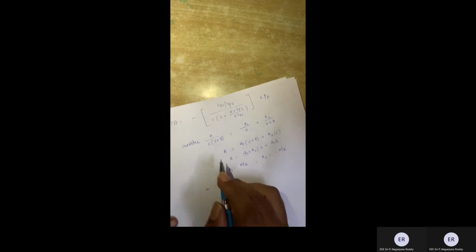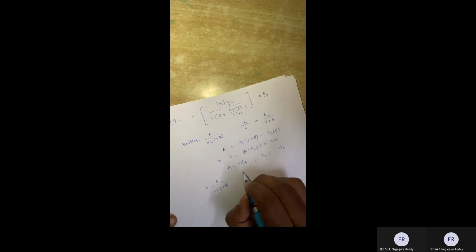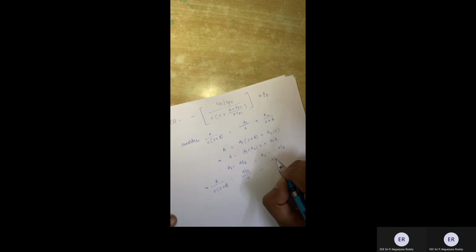So this model is going to give you an output of a by b by s minus a by b by s plus b. See, what is the a value here? This is the a value. What is the b value here? This is the b value.